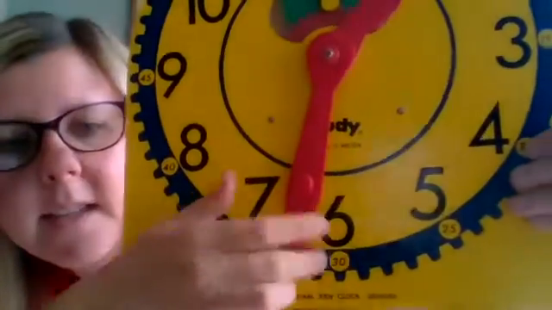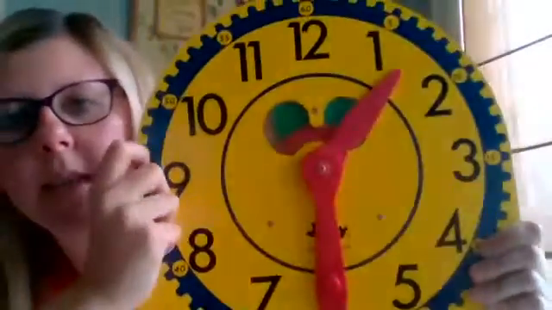So if you look right here, it says 30. Because half of 60 is 30. So we know this one has to be 1:30. Let's do the next one.